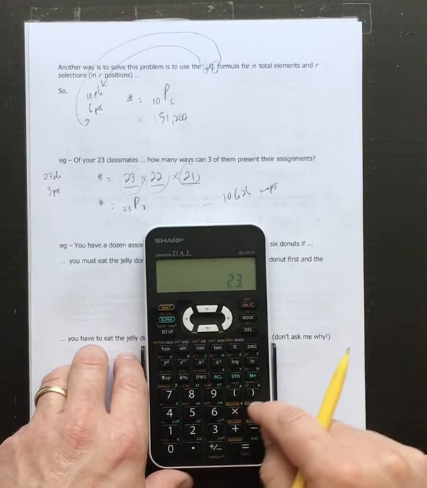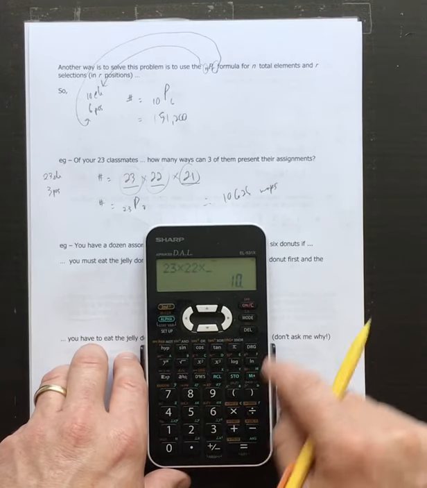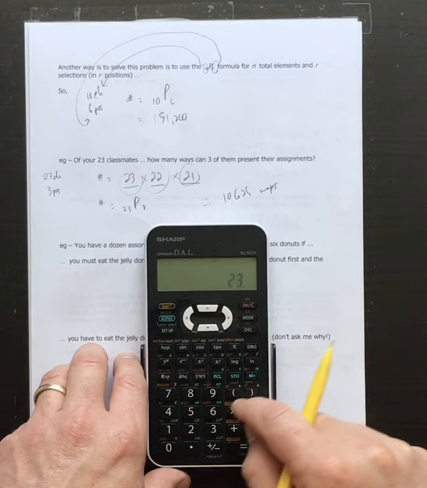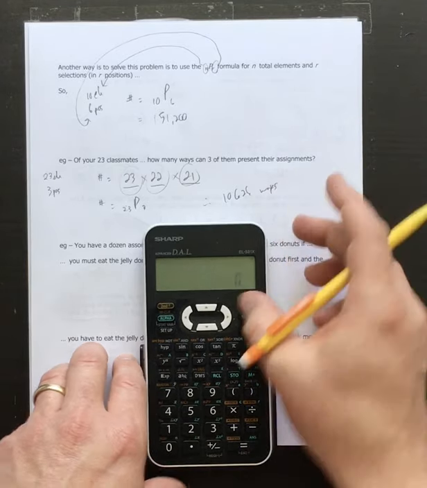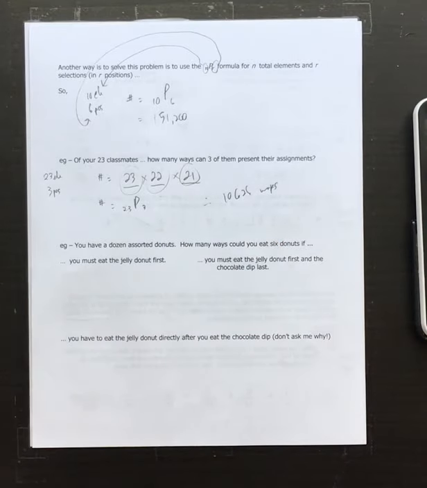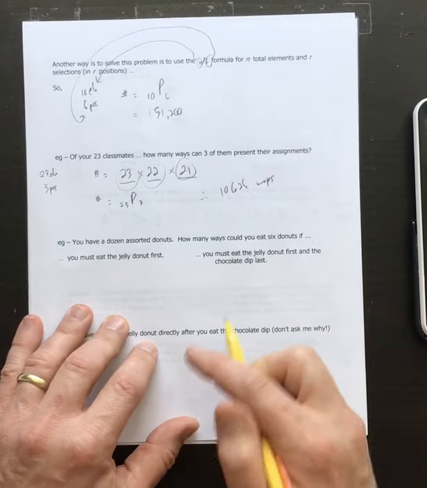Or you could go 23 times 22 times 21. Oops, sorry, I'll say this example again: 23 times 22 times 21. Okay, 10,626. But again, when it starts to get longer, it starts to get a little bit of a pain. So we don't want to have to do that too often.